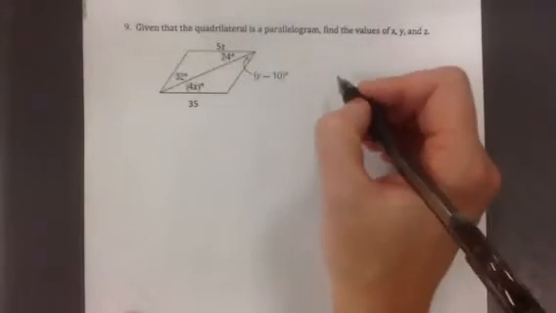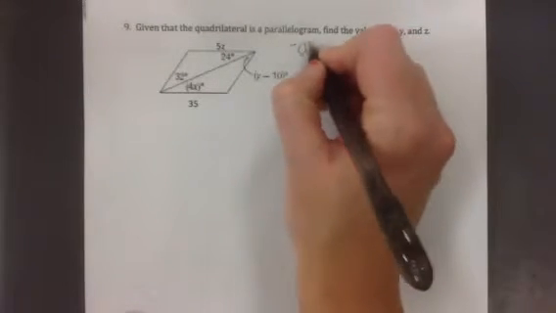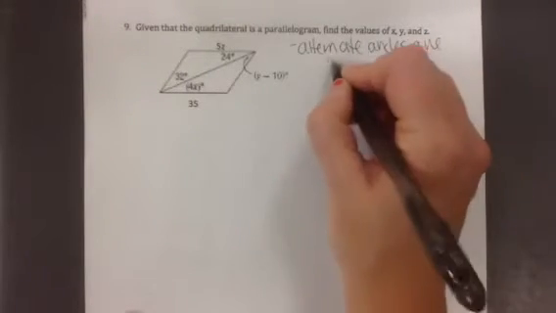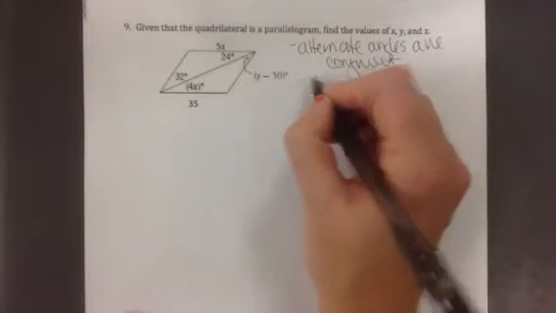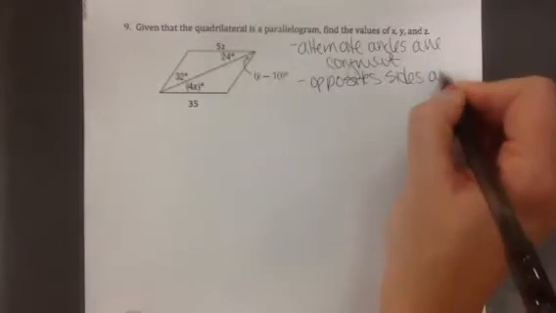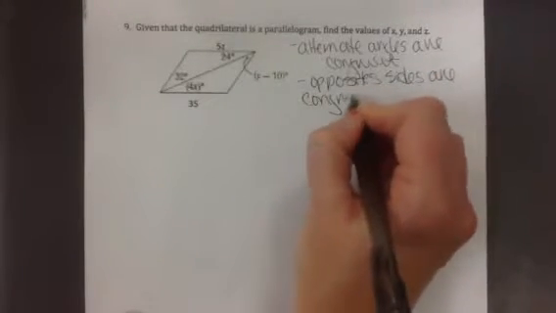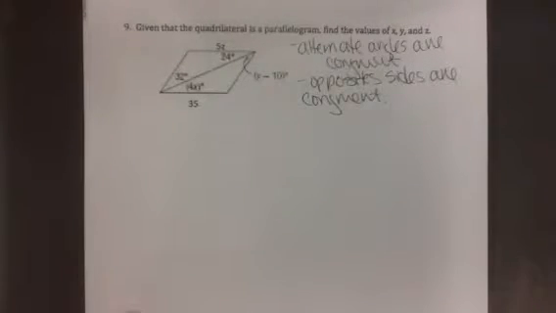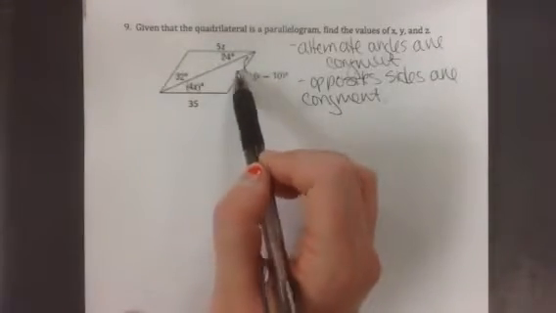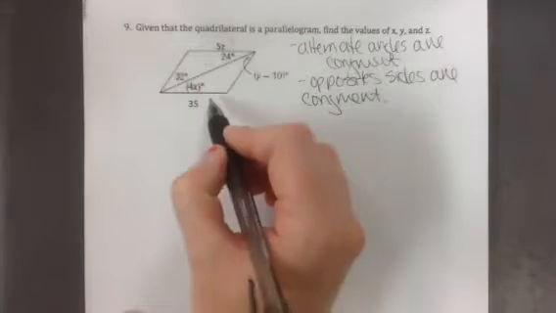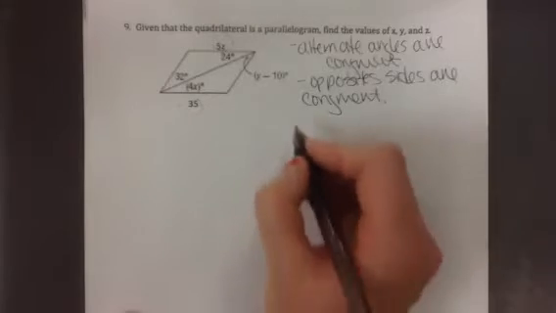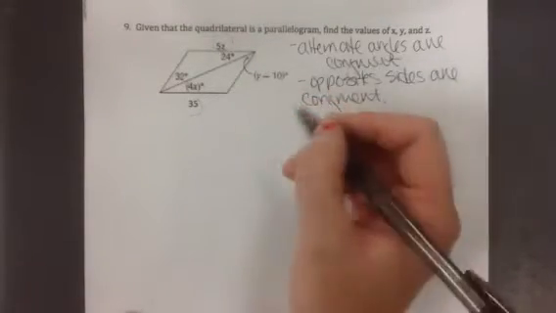So what we know about the angles and sides of a parallelogram is we know alternate angles are congruent. And we also know that opposite sides are congruent. Alright, so with that being said, I think the easiest one to start off with is, this looks kind of like it could be difficult, but notice opposite sides right here. We have 5z and 35. So those are going to be equal to each other because this is a quadrilateral that is a parallelogram.